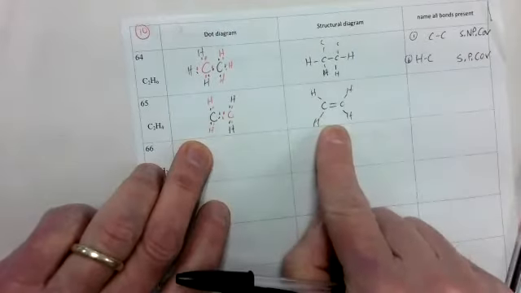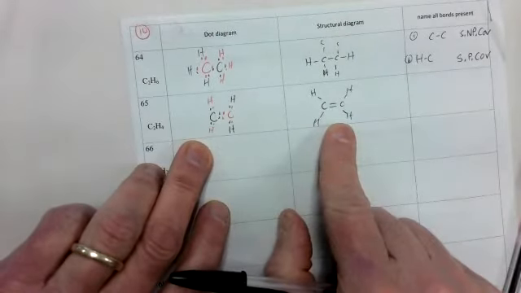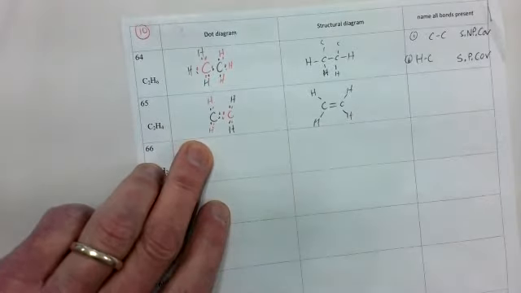See, I changed that angle. Instead of being 90, I made it a little more fishtaily. That's kind of just cool because I'm cool.